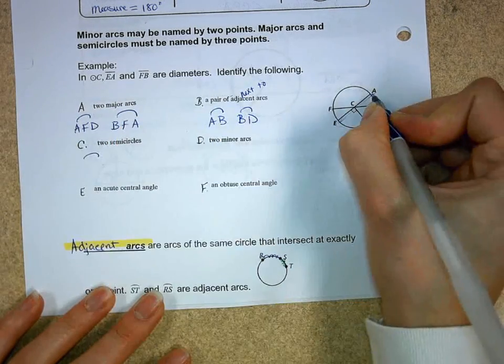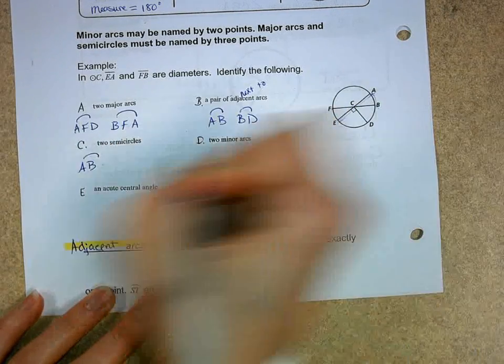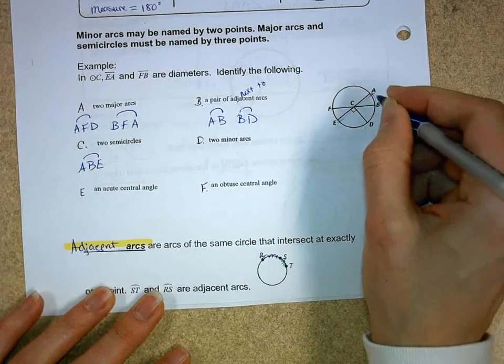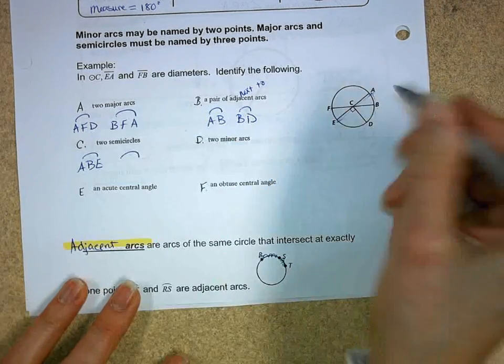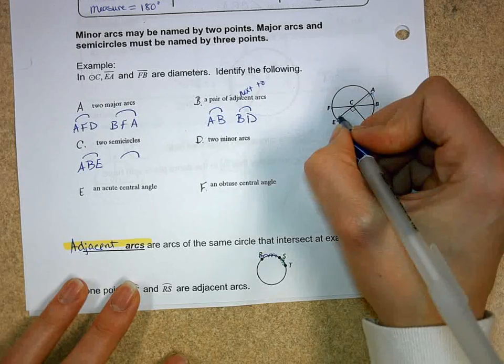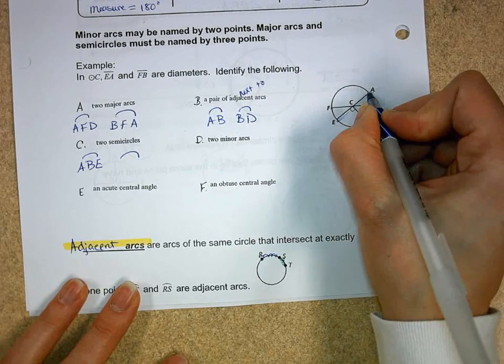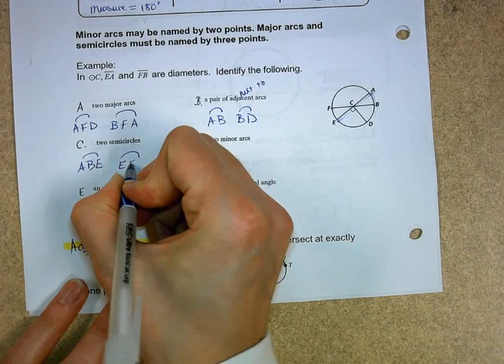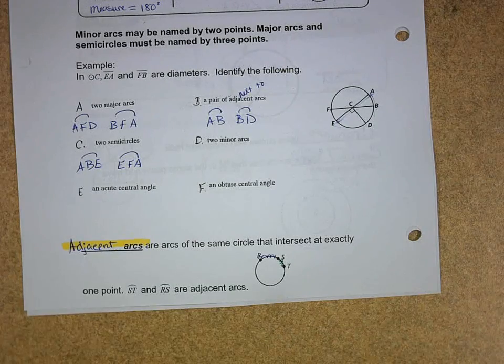So when I name it, I'm going to start at A, I'm going to go to B, and I'm going to end at E. So that tells me arc ABE, this semicircle. So when I name the other semicircle, I'm going to go to the top part this time, and actually I'm going to start with E because I just feel like it. I'm going to go E to F, and I'm going to end at A. And that's the other half of our circle. So that's the two semicircles.